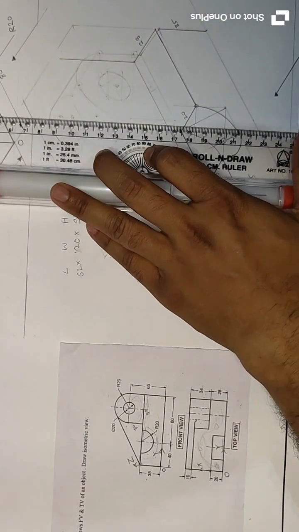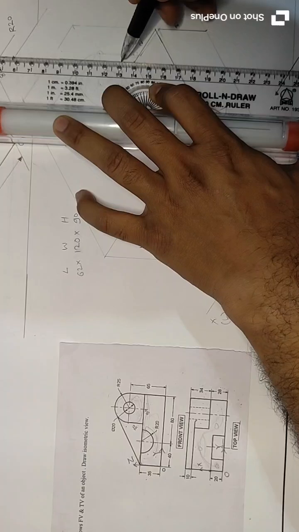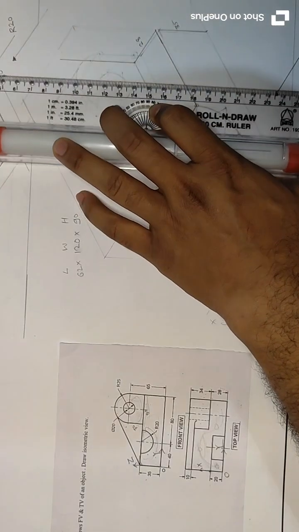Rectangle of 30 height, 1 2 3, 30 height.